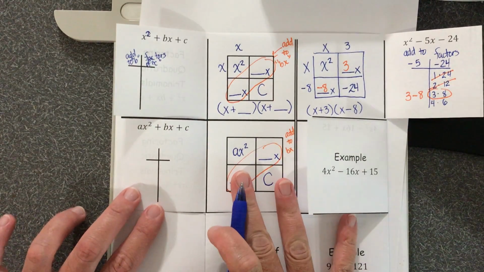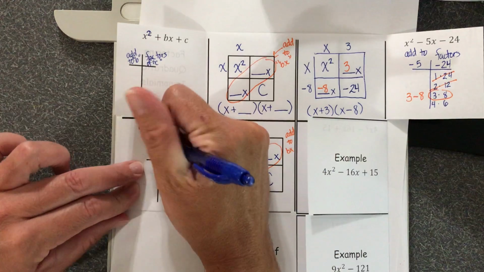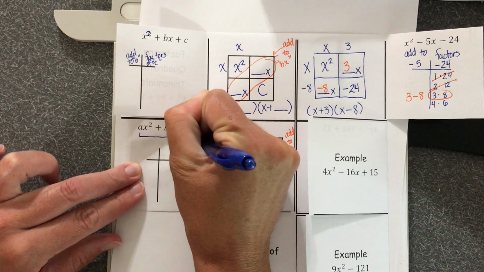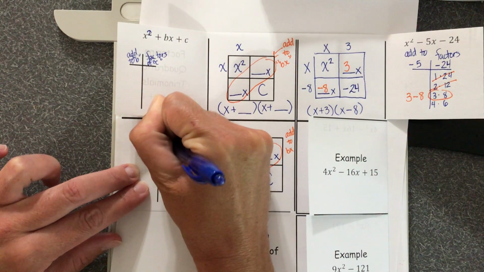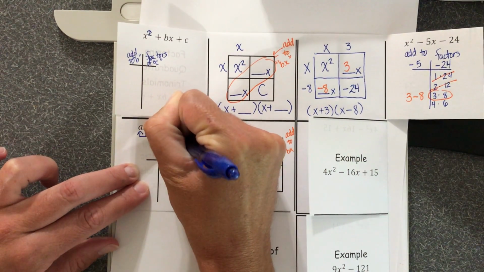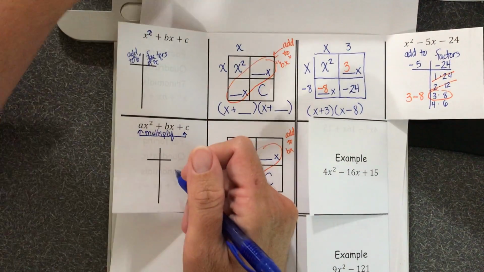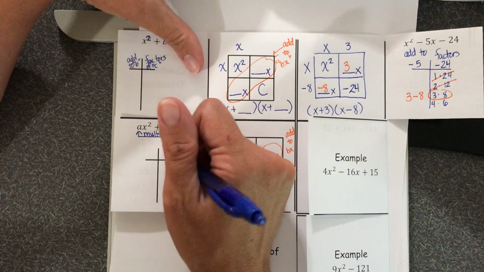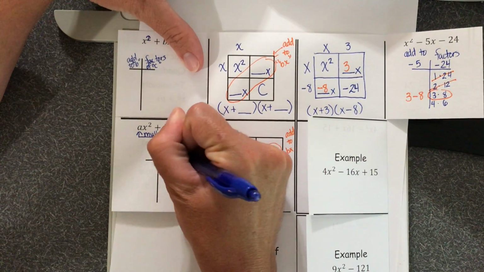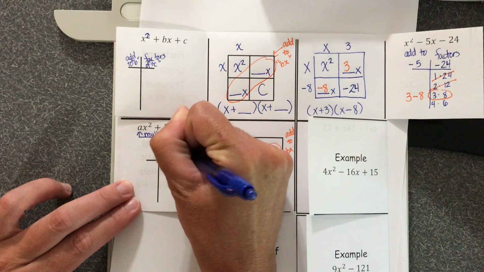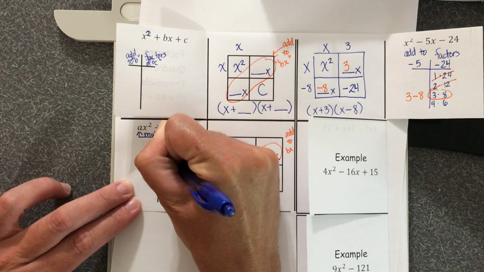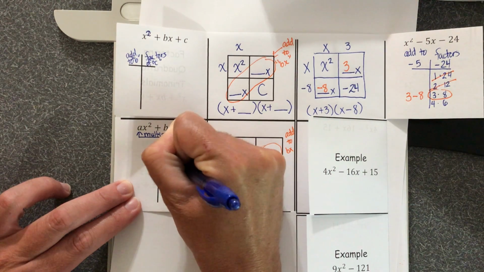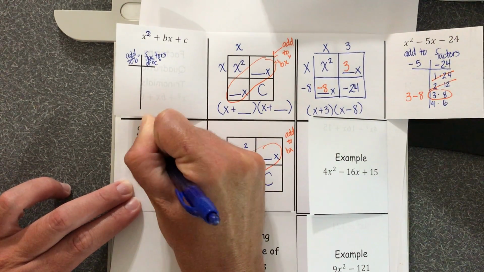But instead of it being factors of c, if you multiply your a and your c, you're going to be looking for factors of a times c that add to b.